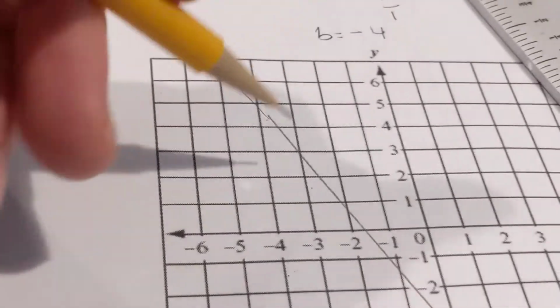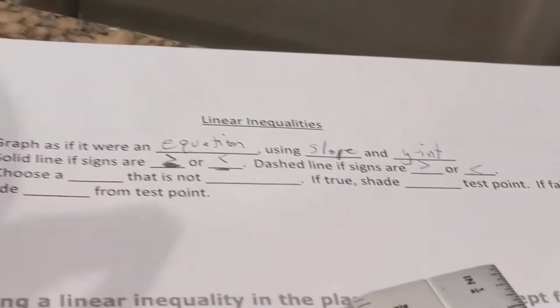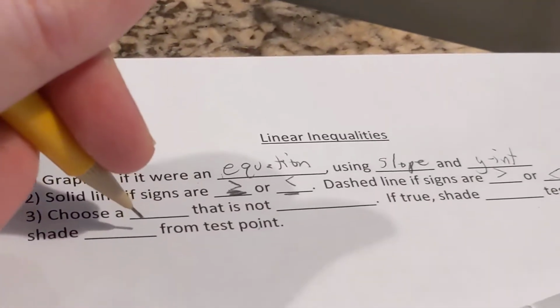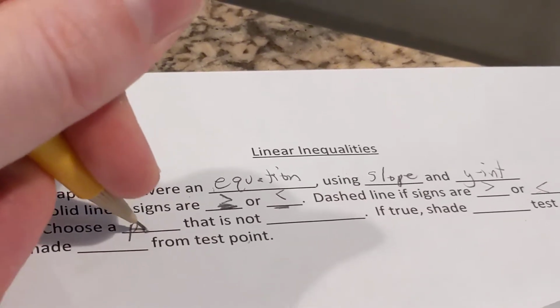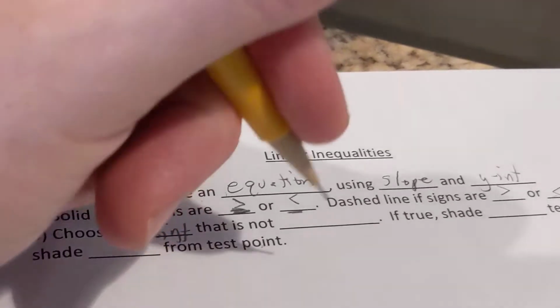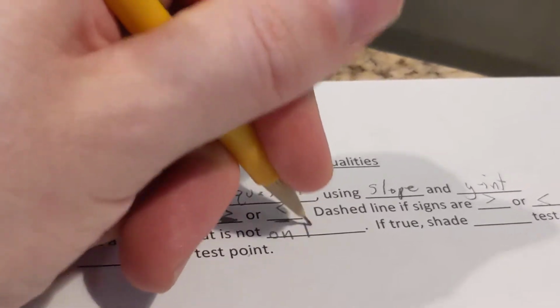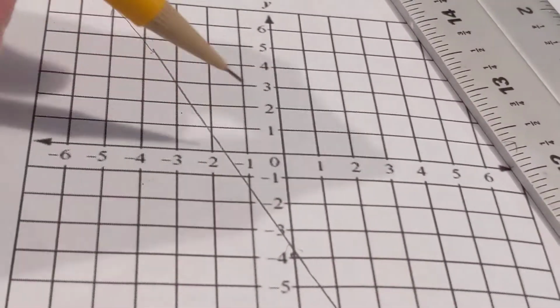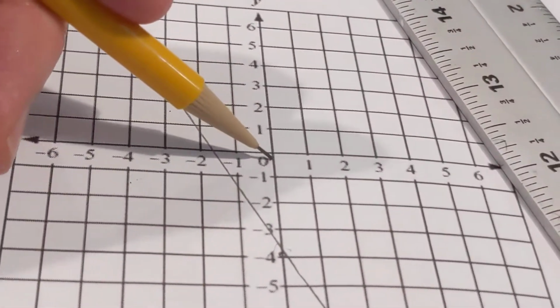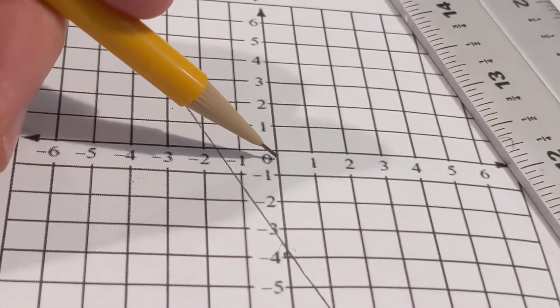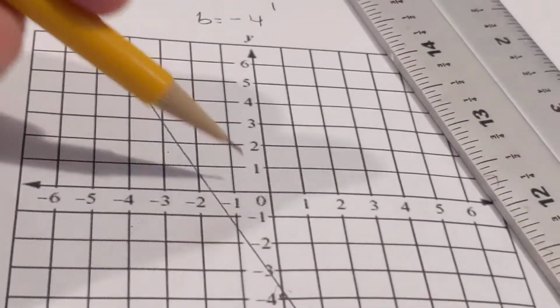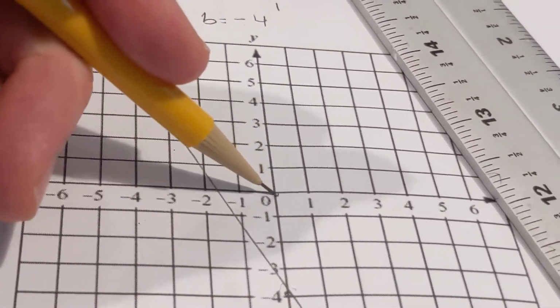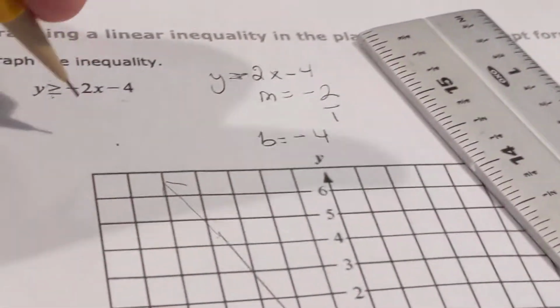The way we're going to do that is to choose a point that is not on the line. A really easy point to use, and I recommend it if it's not on your line, is 0, 0, because zeros work out really nicely.